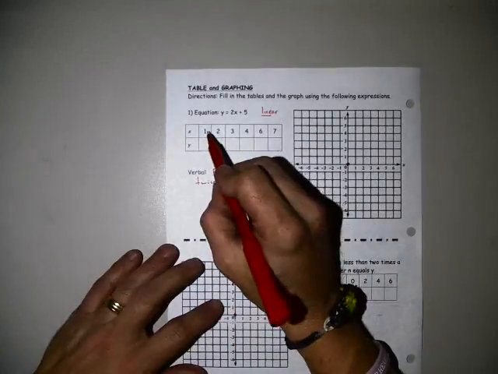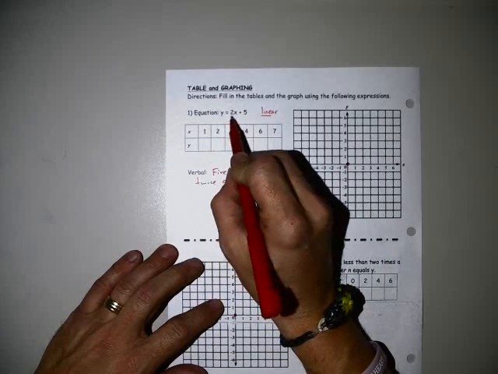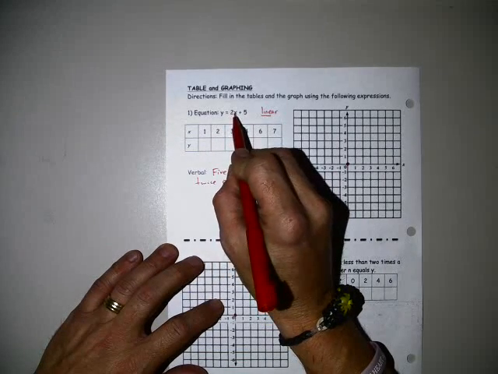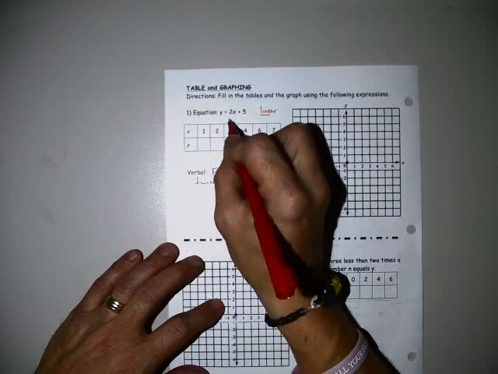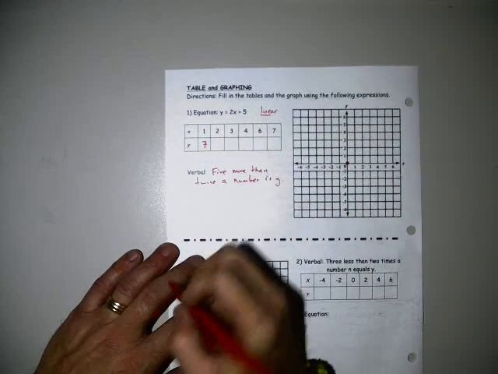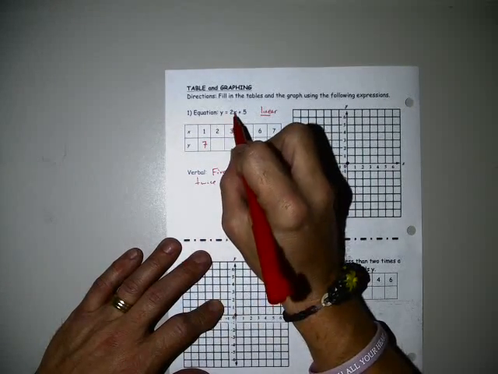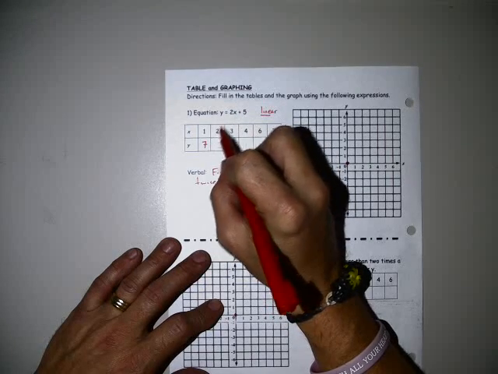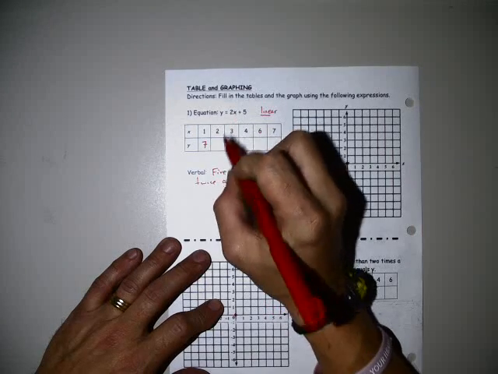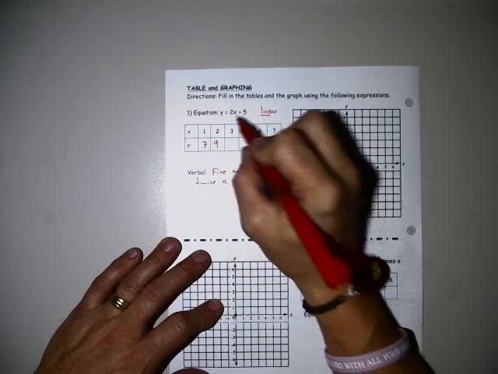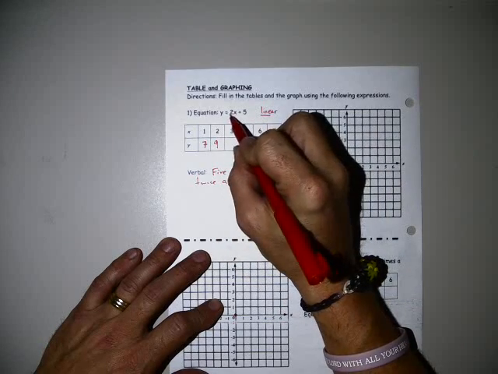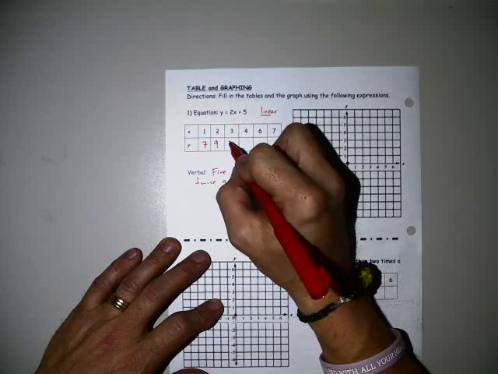So all we're going to do is we're going to put 1 into this equation. So we're going to put a 1 where the x is. So 2 times 1 is 2, plus 5 is 7, so y is 7. Then we're going to put a 2 here for this 2 right here. 2 times 2 is 4, plus 5 is 9. The 3 here, 2 times 3 is 6, plus 5 is 11.